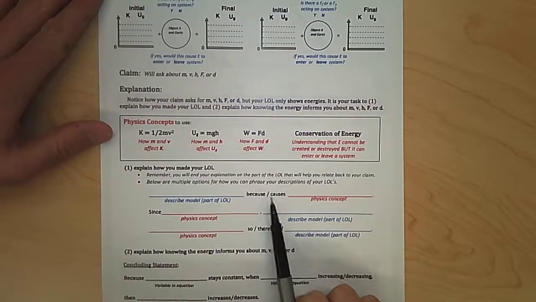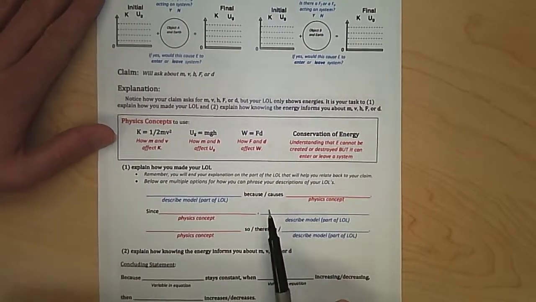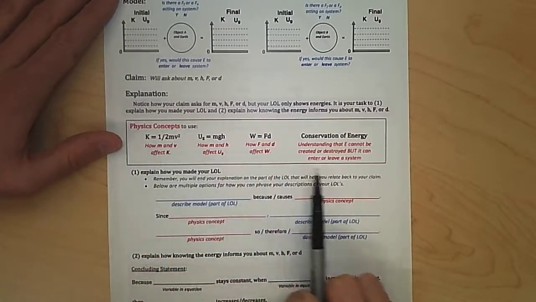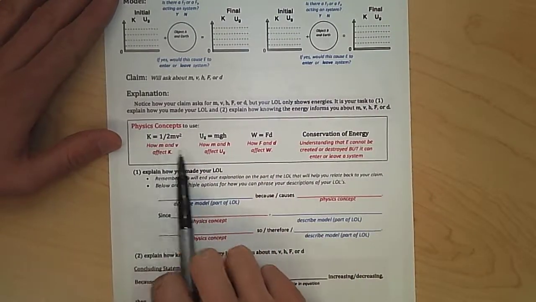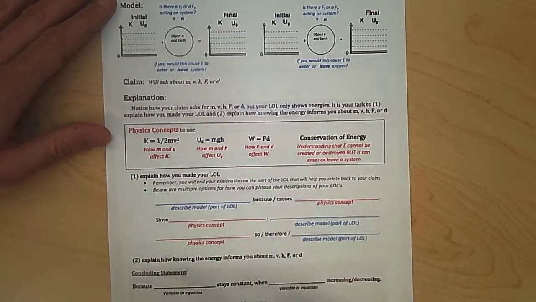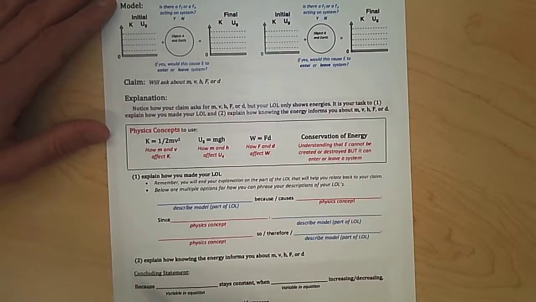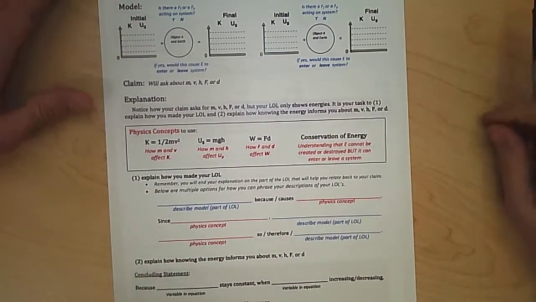All right? But you have to give a reason on why you did that. Like, what physics concept do you know? And by the way, here are the physics concepts that you would use. How do mass and velocity affect kinetic energy? How do mass and height affect potential energy? And how do force and distance affect work? Also, this understanding that you cannot create or destroy energy, but it can enter or leave your system.